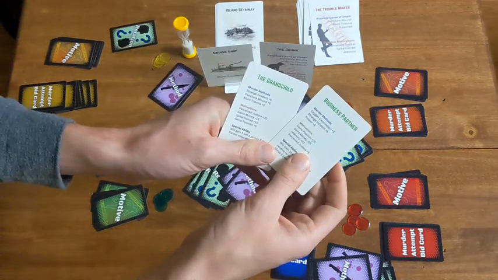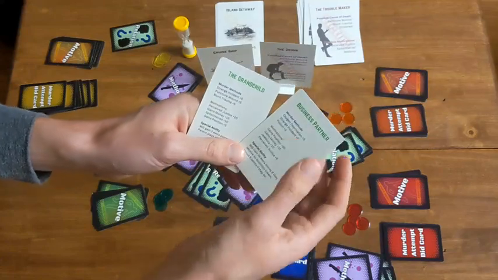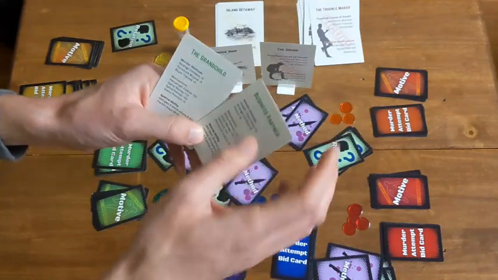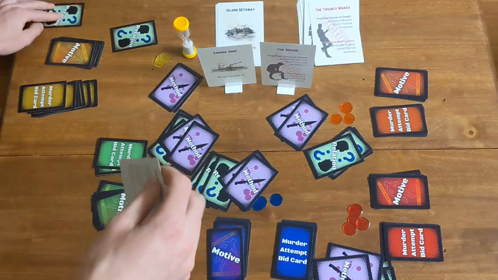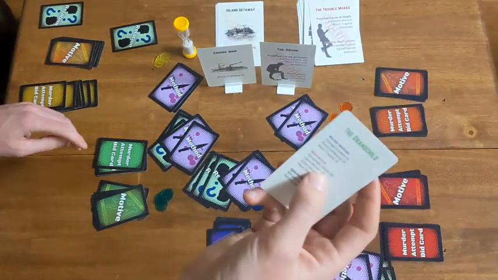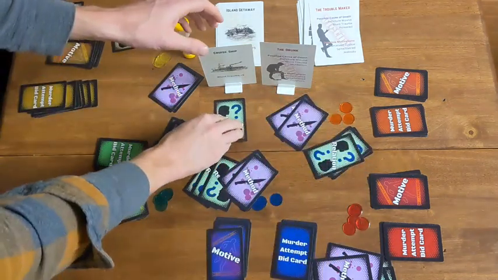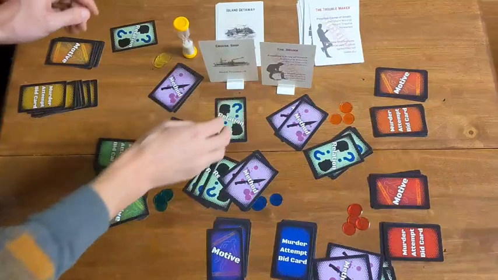Then they need to choose one that they are going to hide. Let's say that they want to hide the business partner. And then they're going to choose one to discard, which everyone will be able to see throughout the game. But for now, they're going to discard it face down and turn it face up later on.